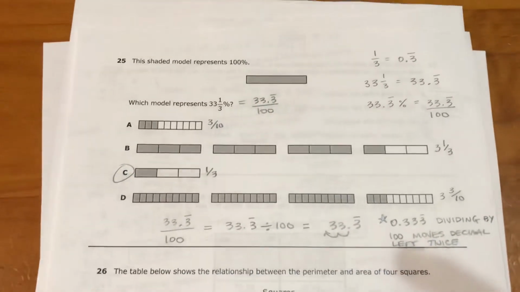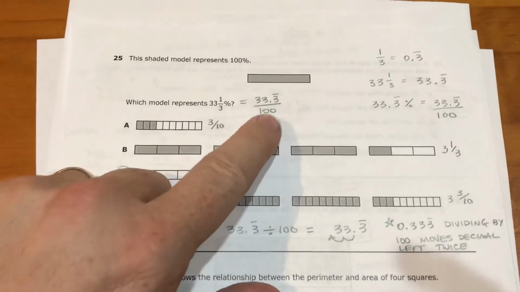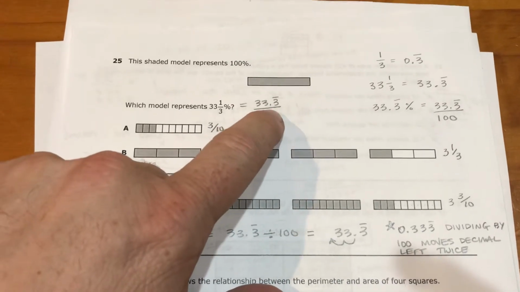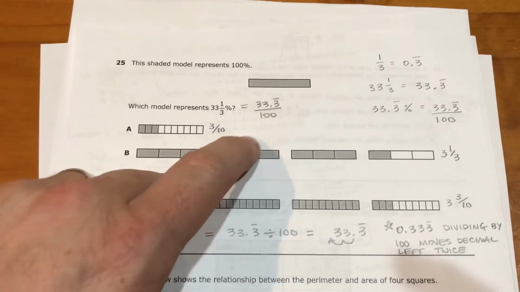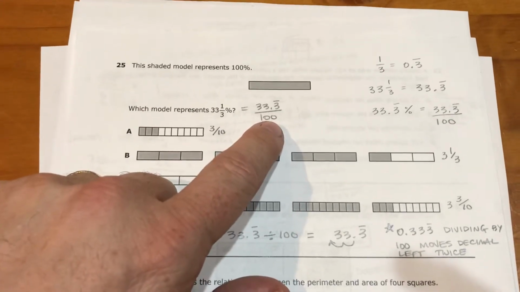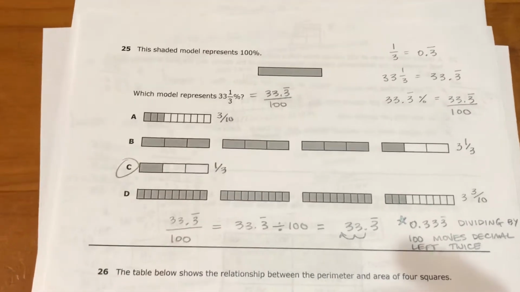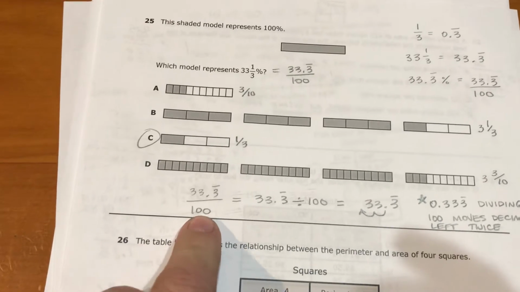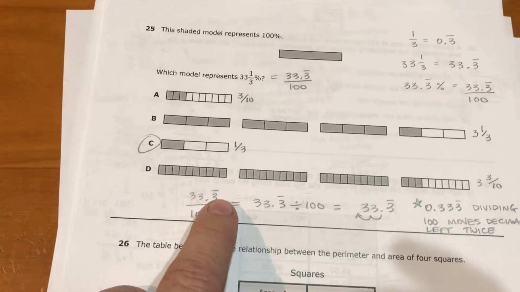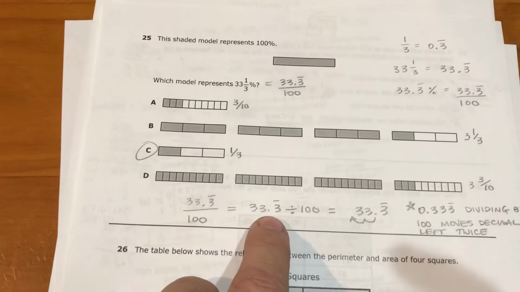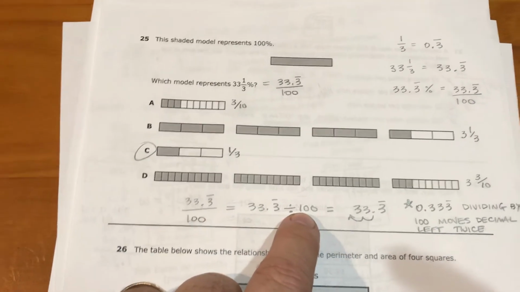And so if you want to figure out which model represents 33.3 repeating over 100, then think of it, instead of as a fraction, think of all fractions as division problems. So 33.3 repeating over 100 is 33.3 repeating divided by 100.